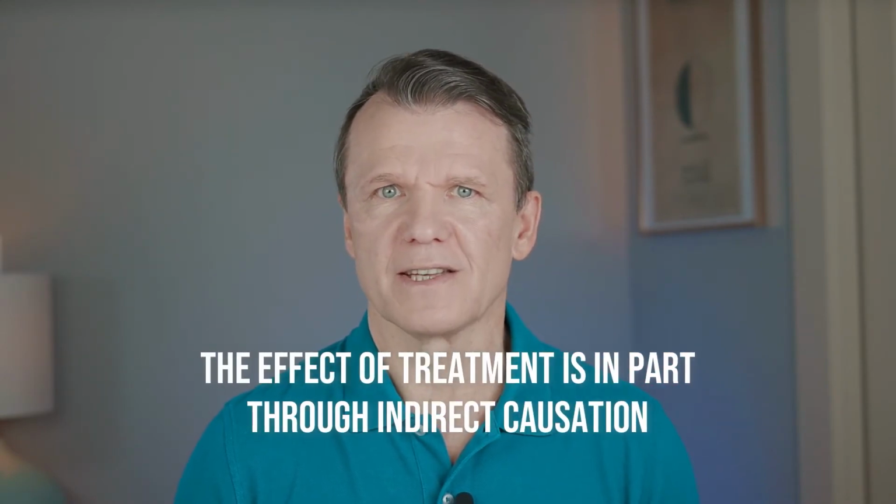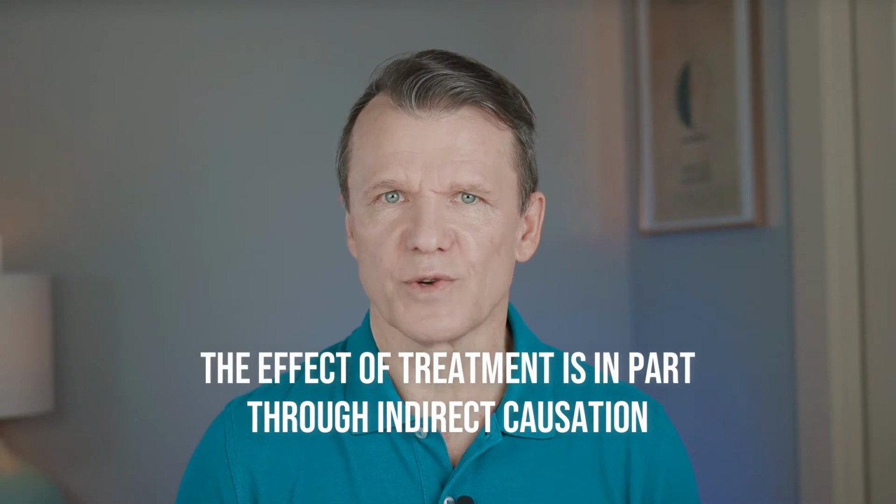The second mechanism is inflammation and hypercoagulation. These two conditions can lead to stroke and myocardial infarction. Both increase the risk of death. What do these examples have in common? The effect of treatment is in part through indirect causation.